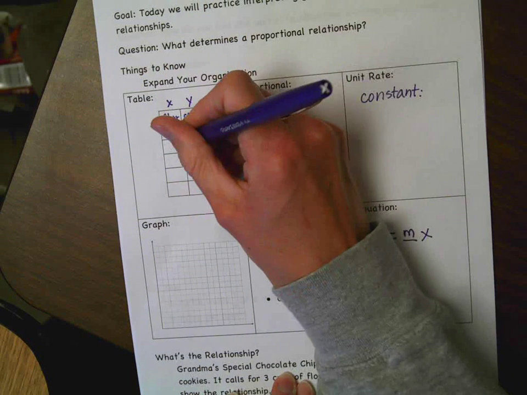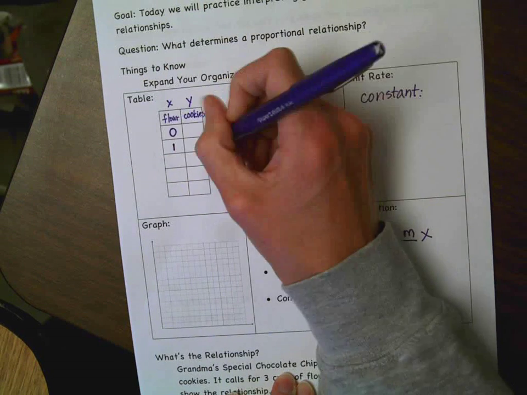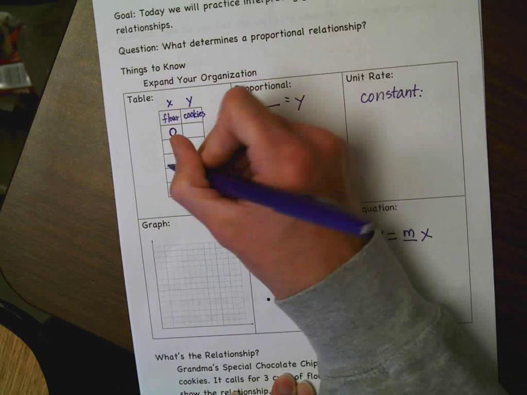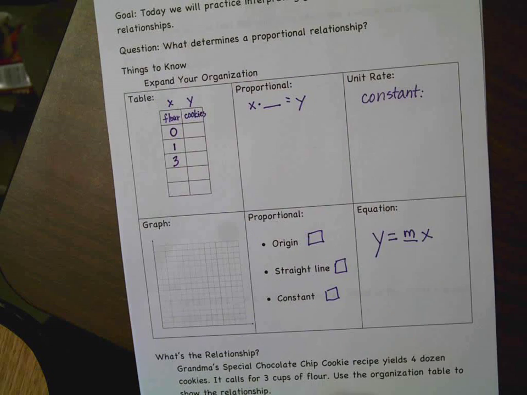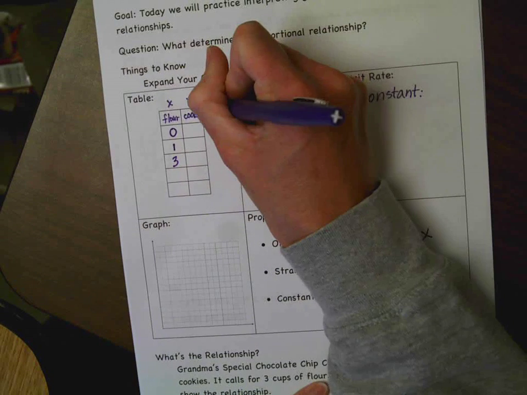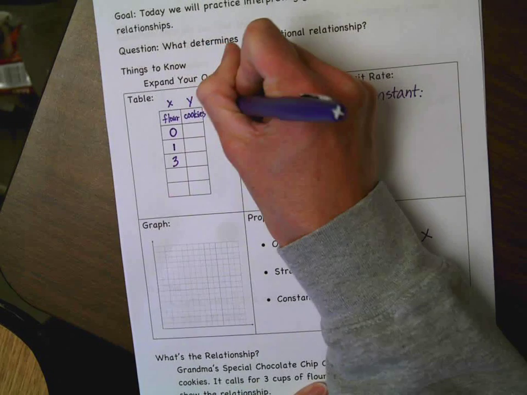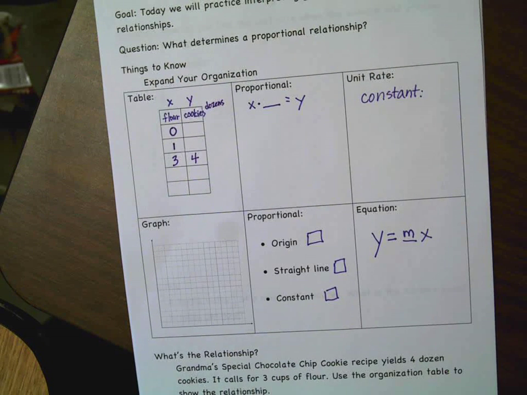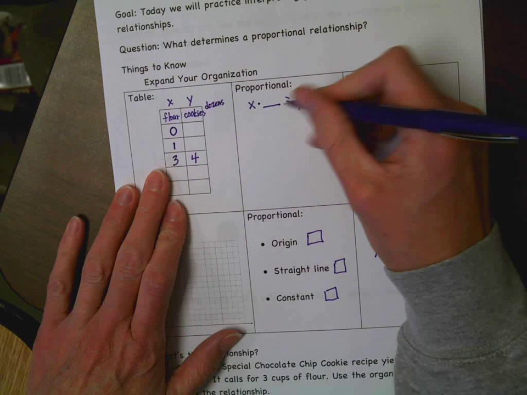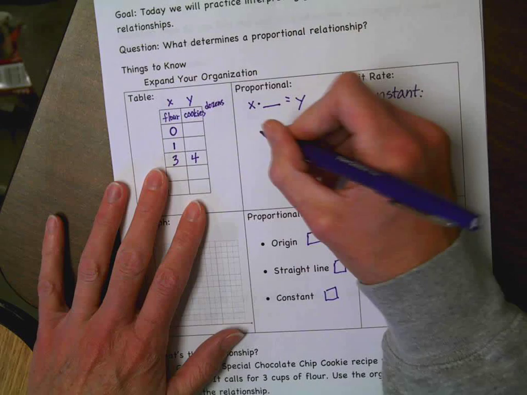Then we're trying to find the unit rate. So I'm going to say for every 1 cup of flour, how many cookies will you get? And then it tells us that it takes 3 cups of flour to make 4 dozen cookies. So remember, these are dozens of cookies, right? So I get to put that here, all right? So now it says use the organization table to show the relationship, and I know how to do this. Again, remember we're using this to help us prove it.